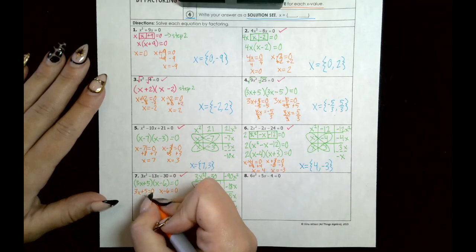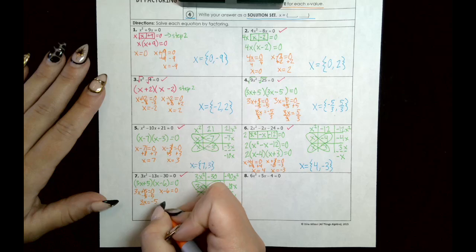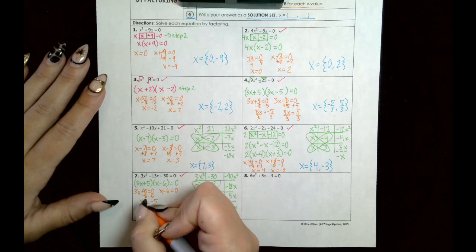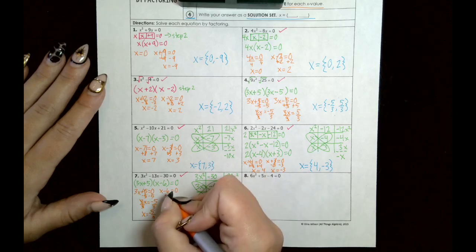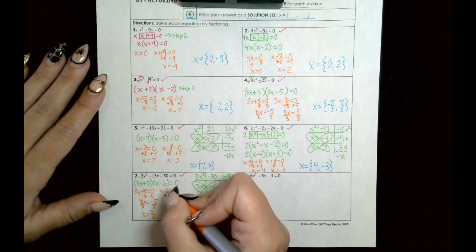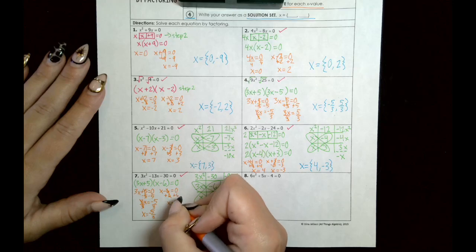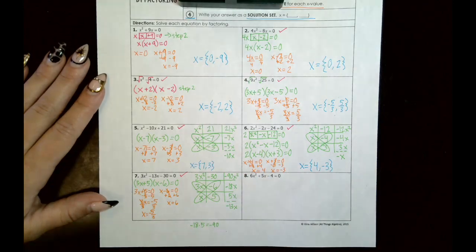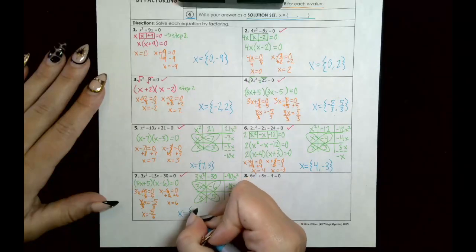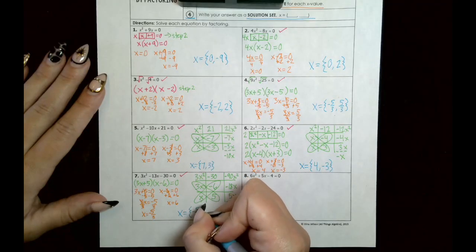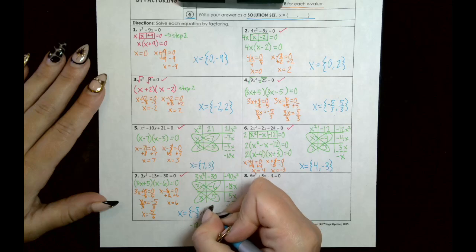So subtract 5 on both sides, and we'll have 3x equals negative 5. Divide both sides by 3. That cancels out, and we'll have x equals negative 5/3. And for this one, we just have to add 6 on both sides, so that cancels out. We're left with x equals 6. So our solution set is going to be x equals negative 5/3 and then 6.